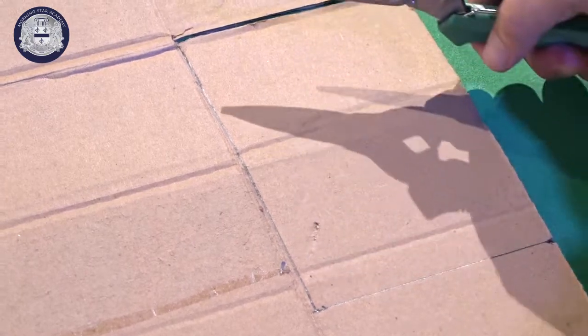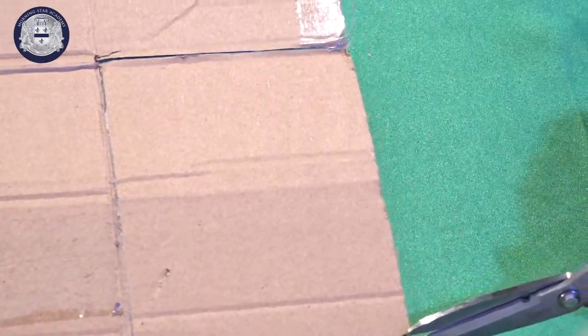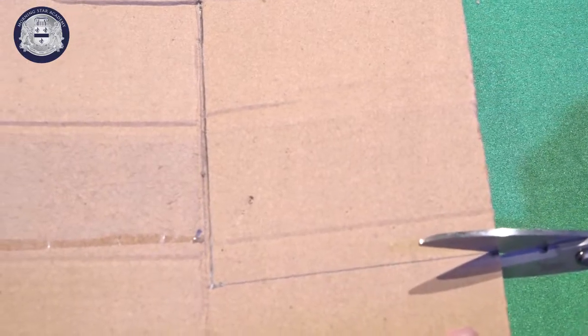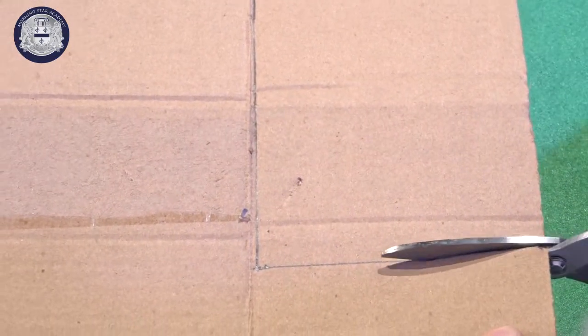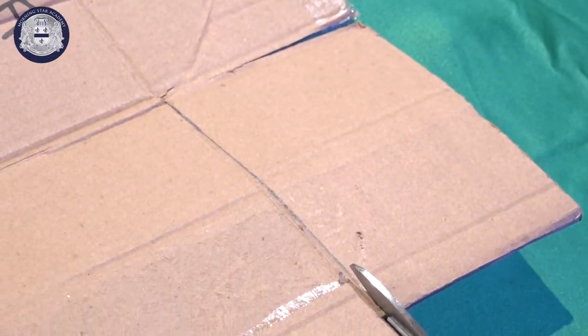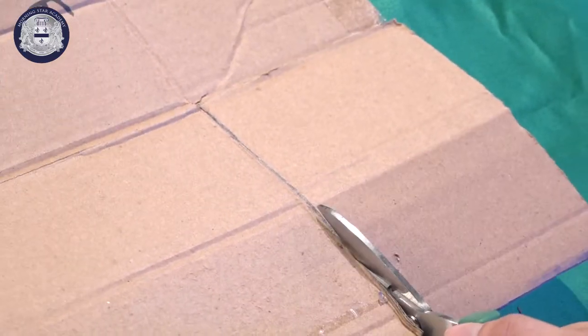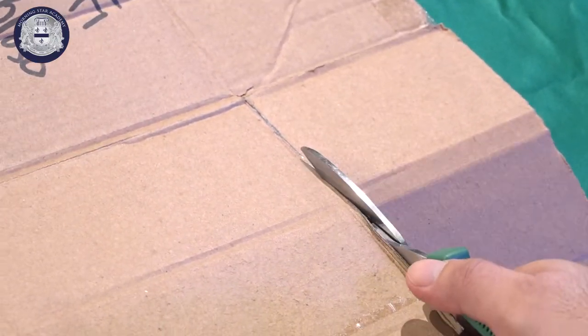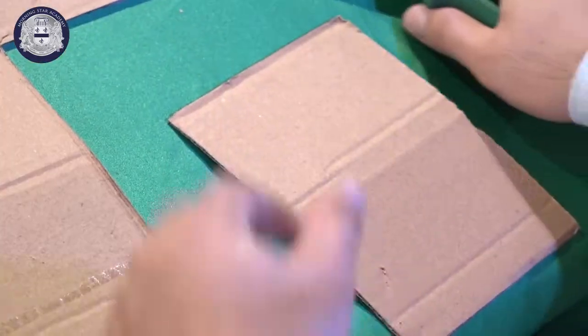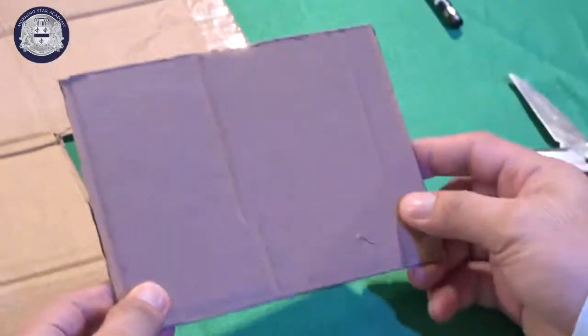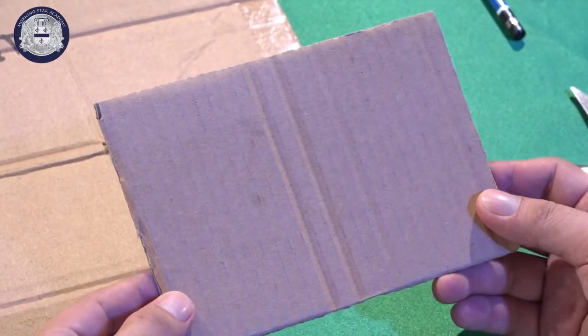Next, kids, using our scissors, we will cut our rectangle following the straight line pattern. There we have it. We have rectangle. So we need two rectangles.